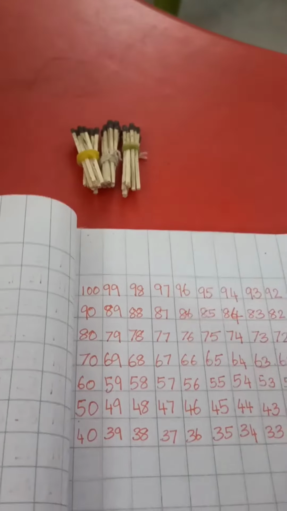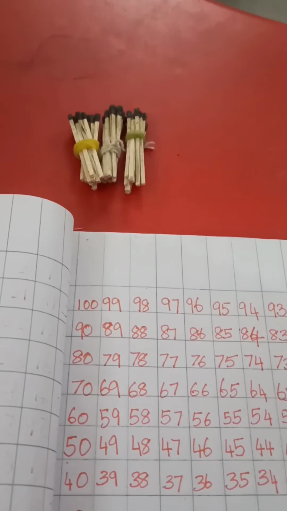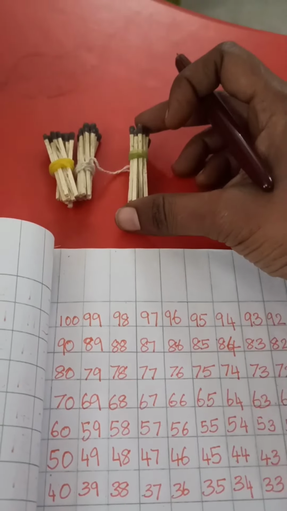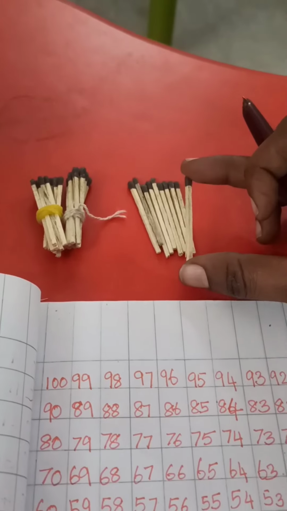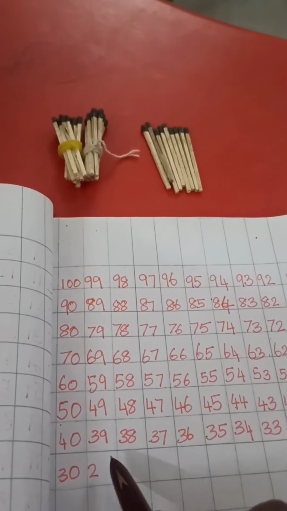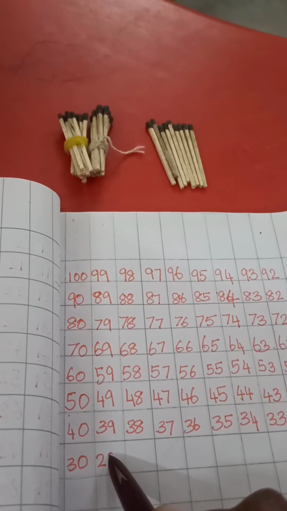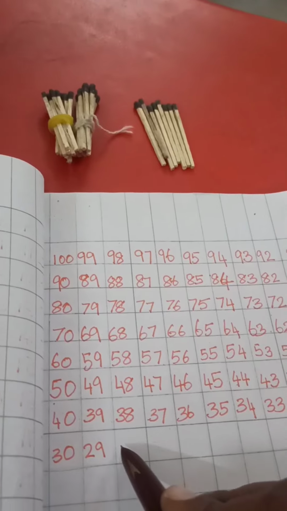And if we take one more one, we have only 3 bundles, and there is no one, so we write 30. So when we need to take one more one from this, we have to unbundle this to make 10 ones. We have 10 ones, and we can take one from this 10 ones, and we have 2 bundles of 10s and 9 ones, 29. And when I take away one more one, we have 28.